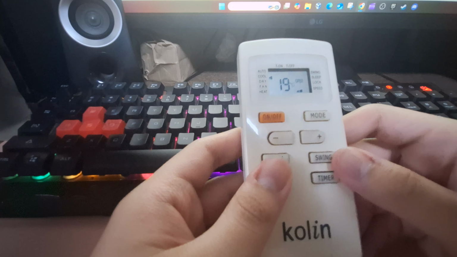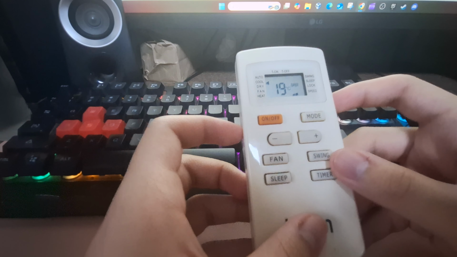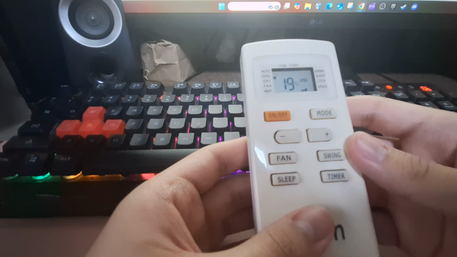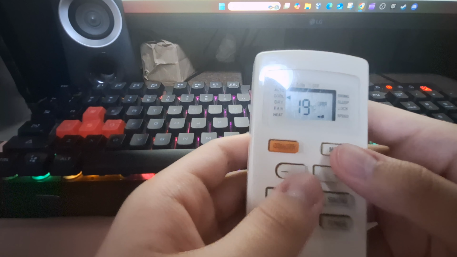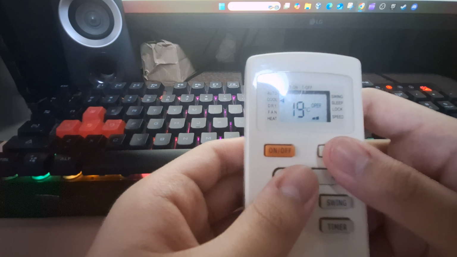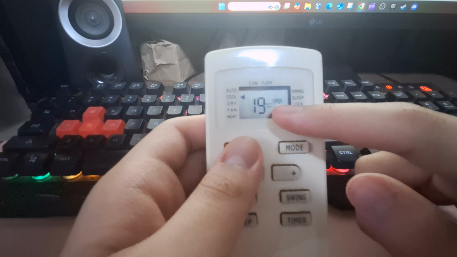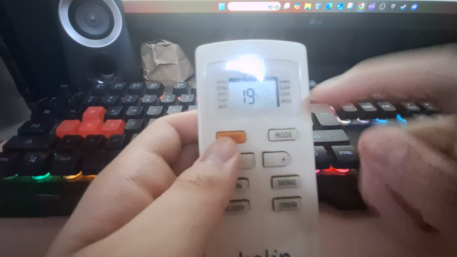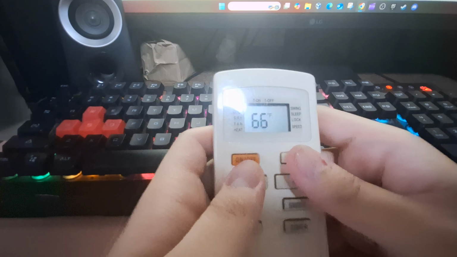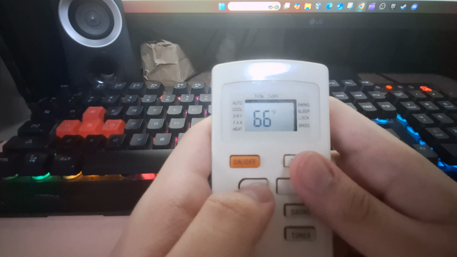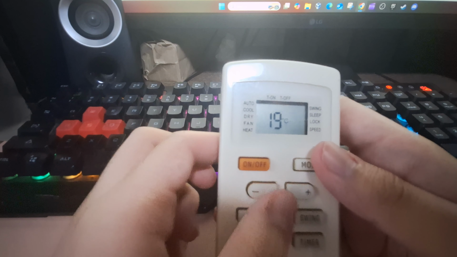Now let's talk over the functions of the remote control. What I talked about earlier is the change from Celsius to Fahrenheit. You just click the mode and minus button. It will not work unless the remote is off, so make sure it is off, as you can see like that. And then you can press the button here. As you can see, it's in Fahrenheit. If you want to go back to Celsius, you just click it again. Make sure the remote is off in order to change Celsius to Fahrenheit.